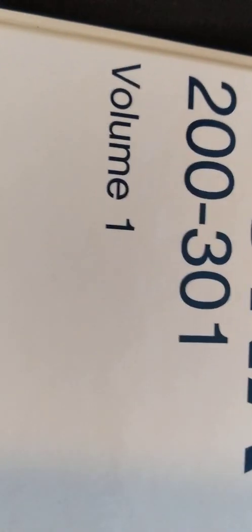So now I will read from CCNA 200-301, Wendell Odom, and we will discuss breaking down a UTP Ethernet link. The term Ethernet link refers to any physical cable between two Ethernet nodes.